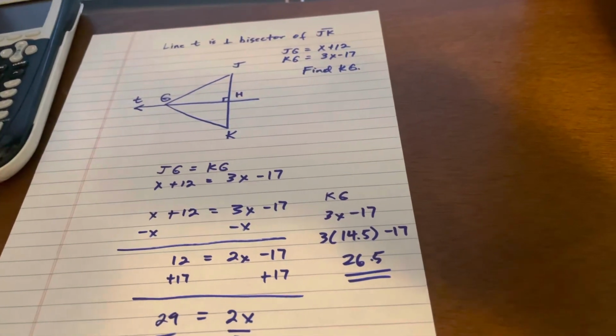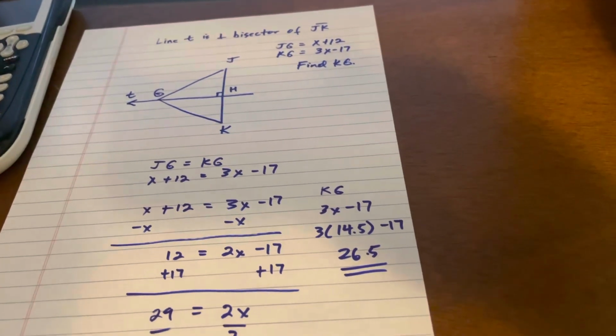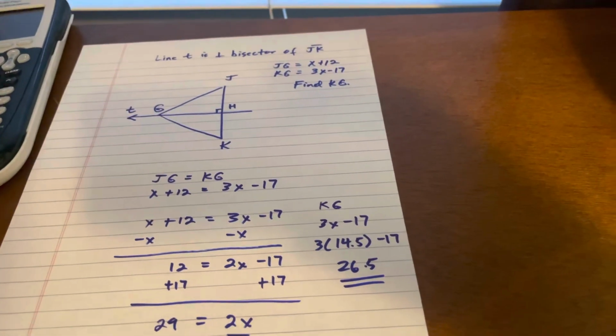Final answer is 26.5. So a bunch of little tips here in solving a geometry problem with a drawing.